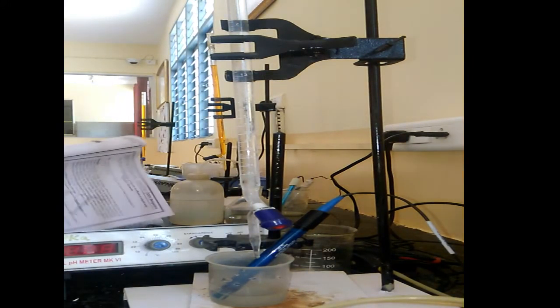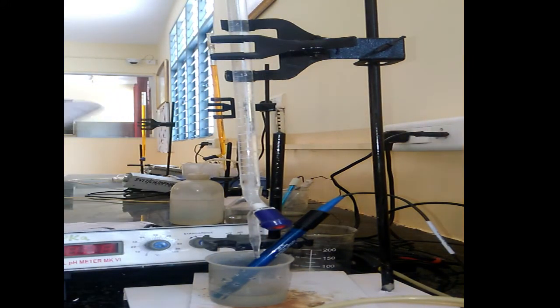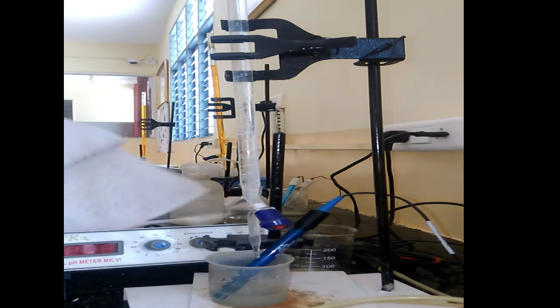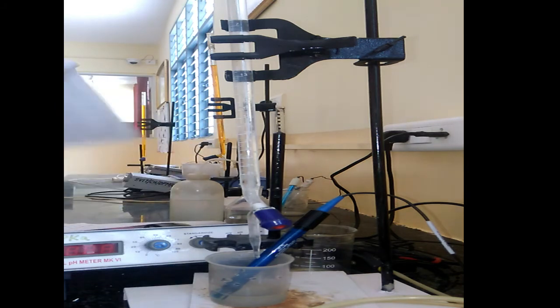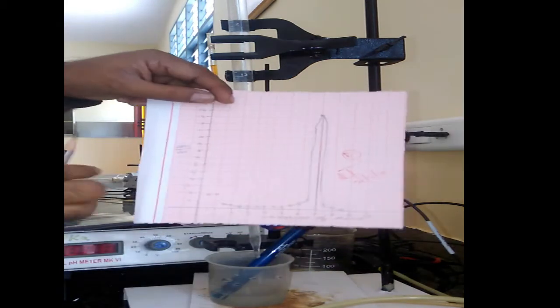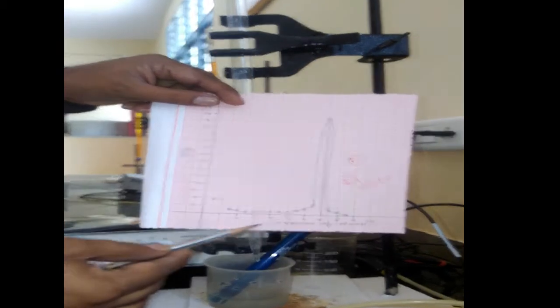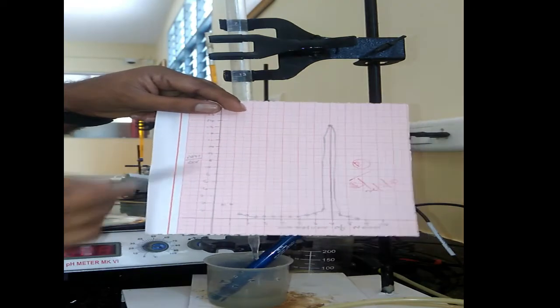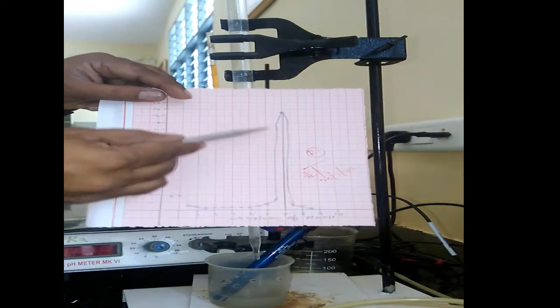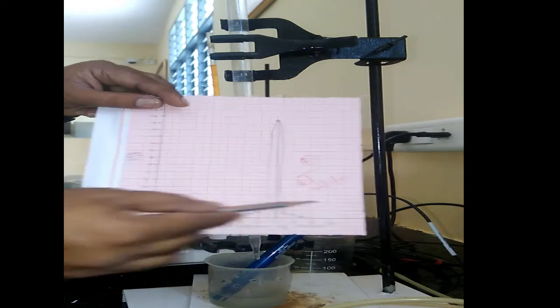You can see the graph here. This is the first graph. If you plot the first graph, it will be like this. Volume of NaOH in the x-axis, delta pH by delta V in the y-axis. We are going to get one equivalence point. Let us call this the equivalence point.